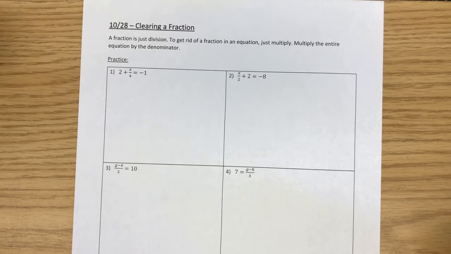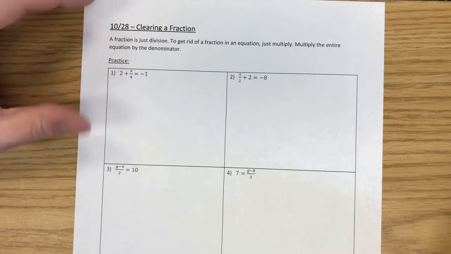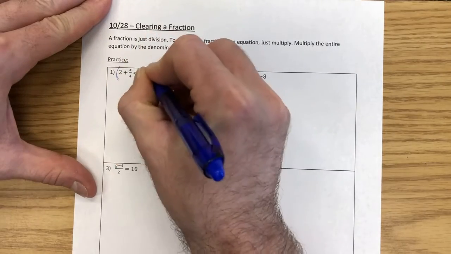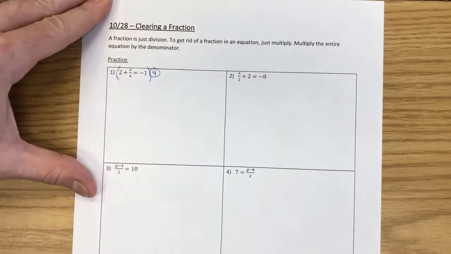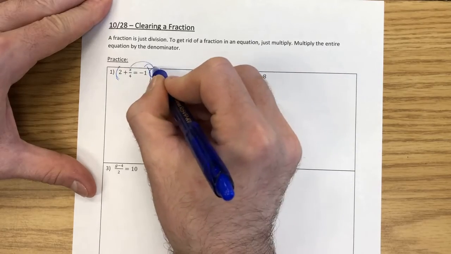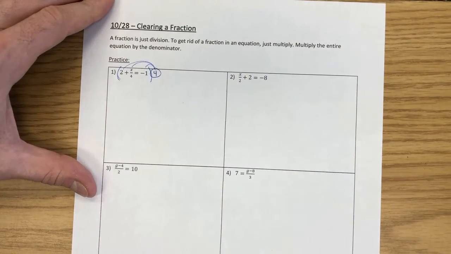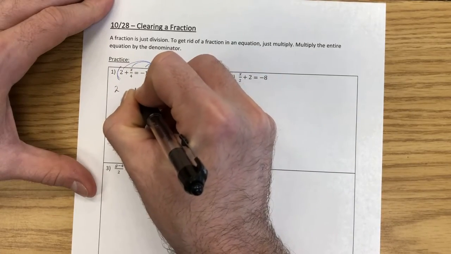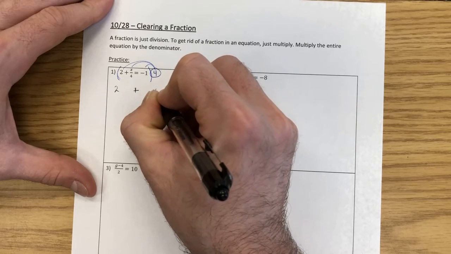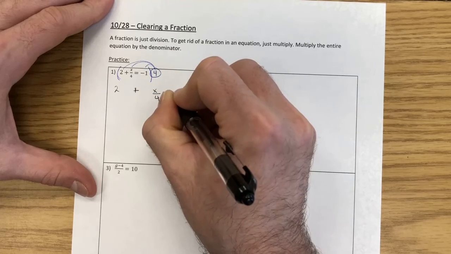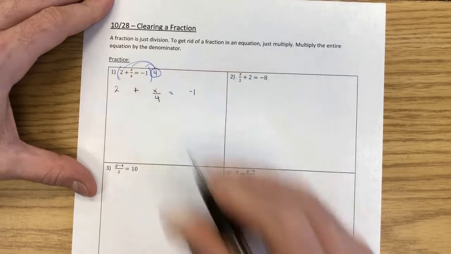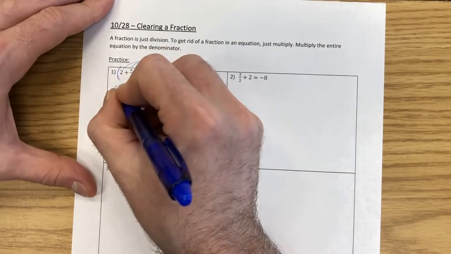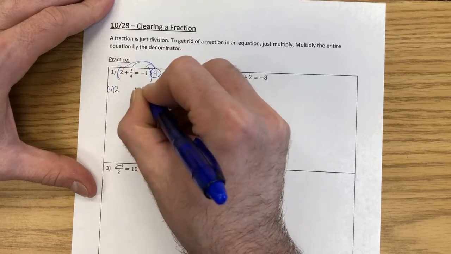And so let's take a look at the first one. Now I see x divided by 4. We understand that division is undone by multiplication. And so how do we get rid of a divide by 4? Well, we're going to take the entire equation and multiply by 4. And I'm going to distribute this 4 into each one of these three terms, which means this 2 gets multiplied by 4, the x over 4 gets multiplied by 4, and this negative 1 gets multiplied by 4. Each one of these gets multiplied by 4.